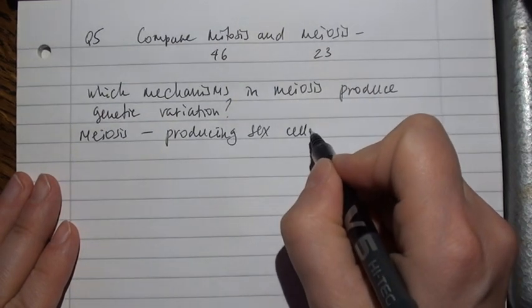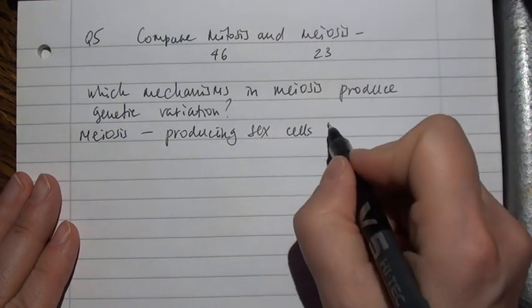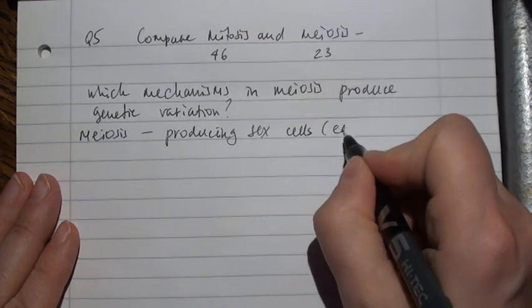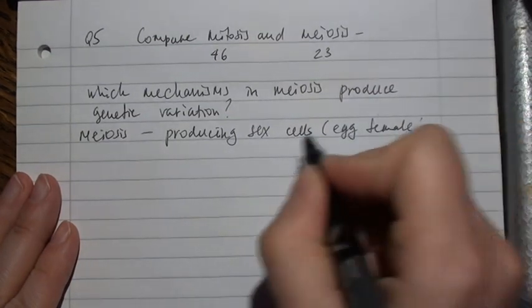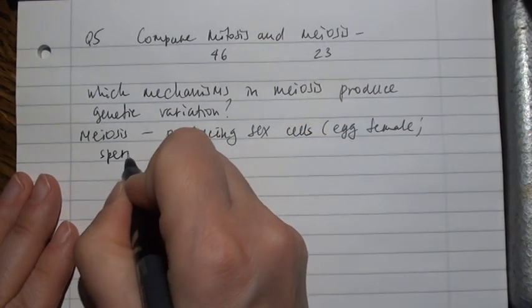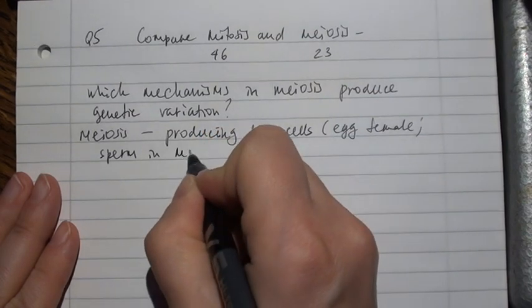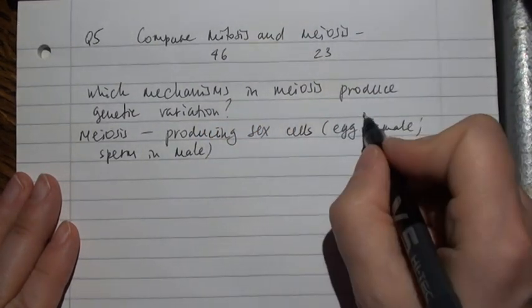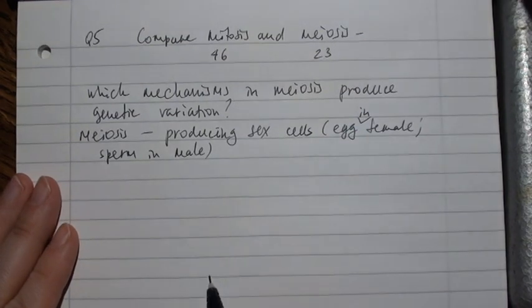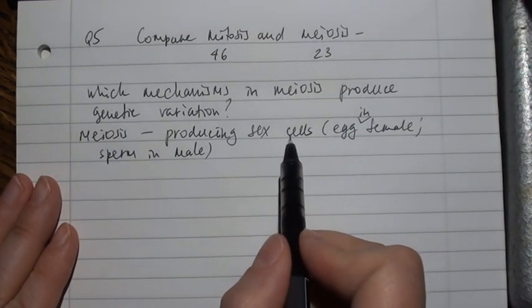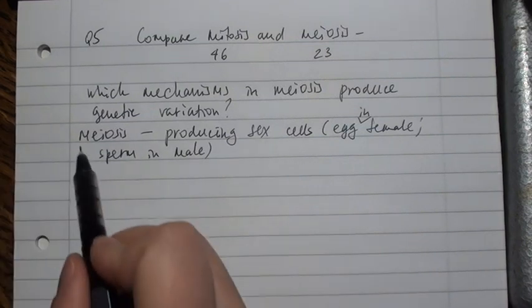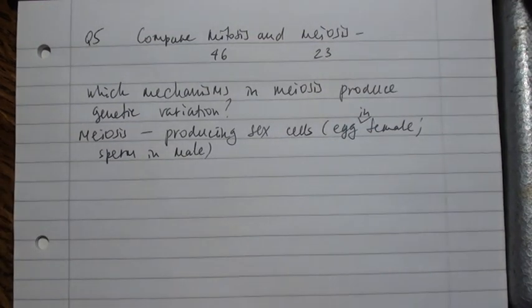So if you remember from my previous video, sex cells mean egg in a female and sperm in a male. So you only ever produce sex cells, so no other cells are being produced through the process of meiosis.